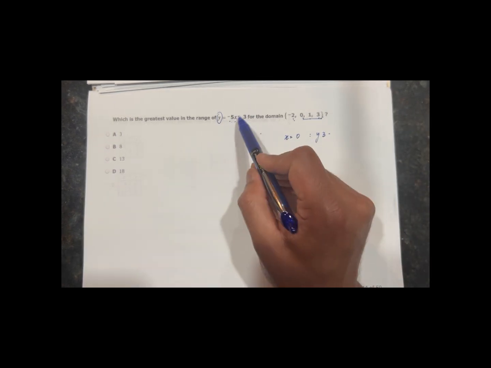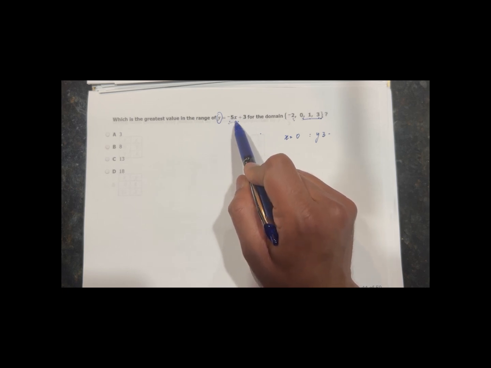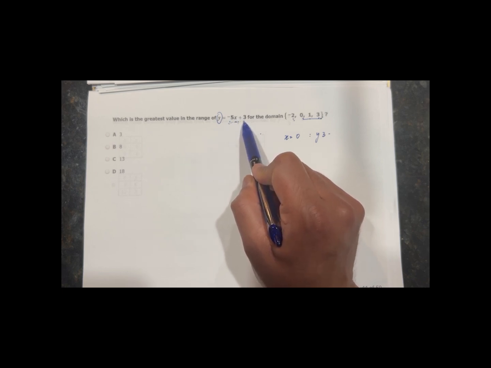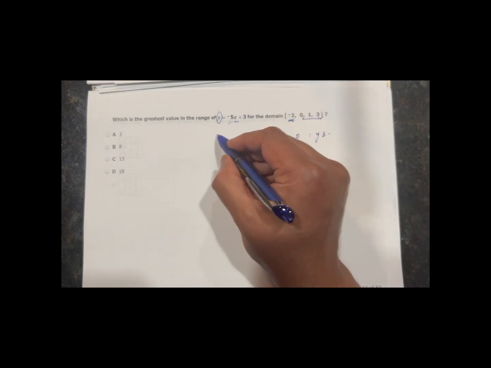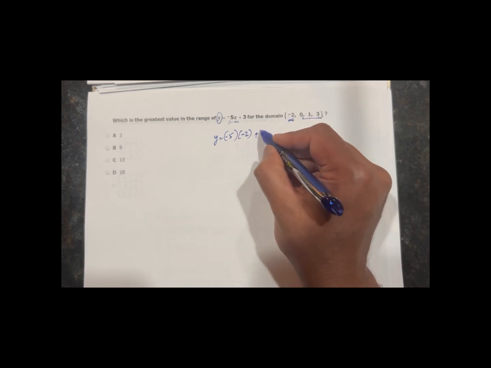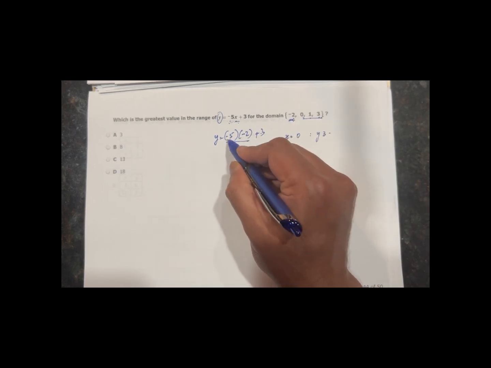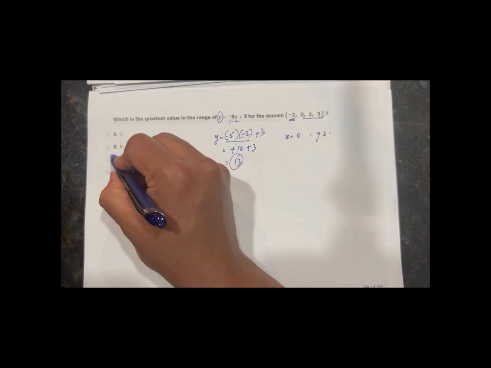Now you could do it that way. But think about it. There is a negative 5 times x. Any negative number times 0 is 0, but any negative number times a positive number is negative. So you're taking a negative number and adding something. How can it be the greatest? It can't. But if you look at a negative number, y is equal to minus 5 times minus 2 plus 3. Now this becomes plus 10 because negative times negative is positive, plus 3, which is 13. So this should be it.